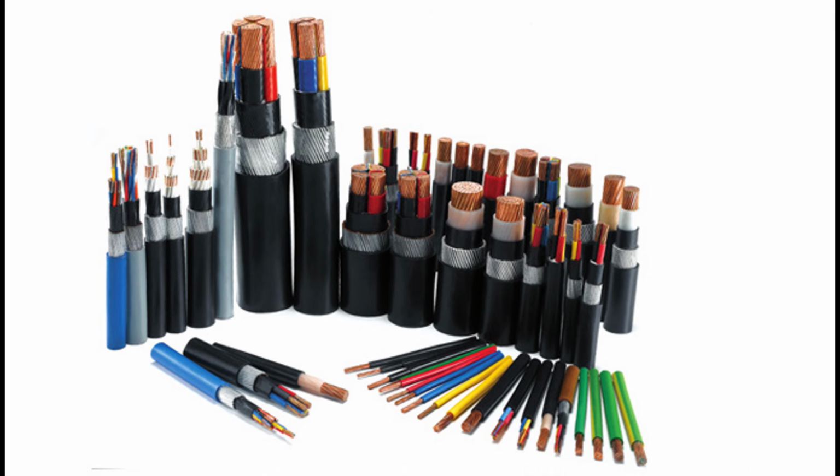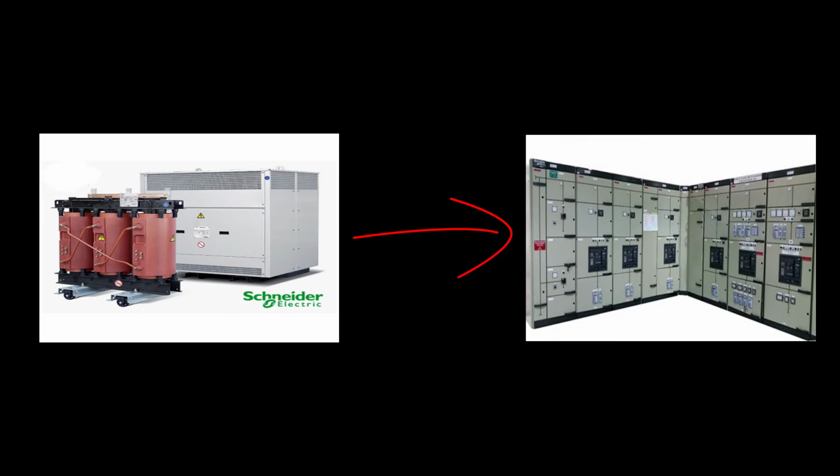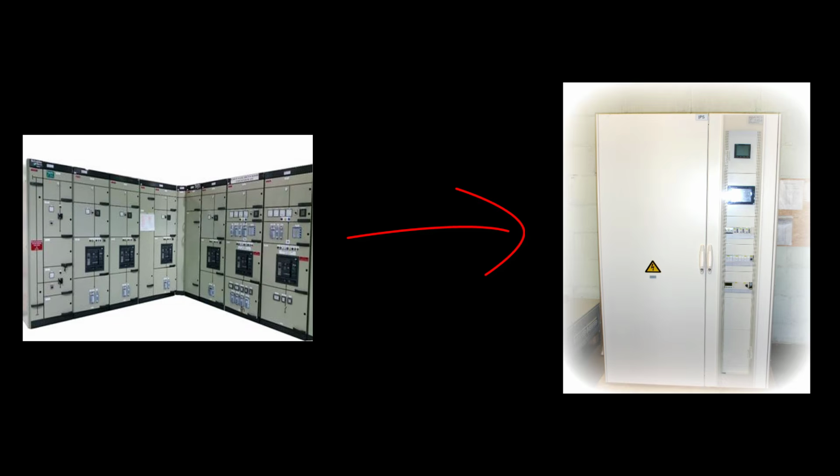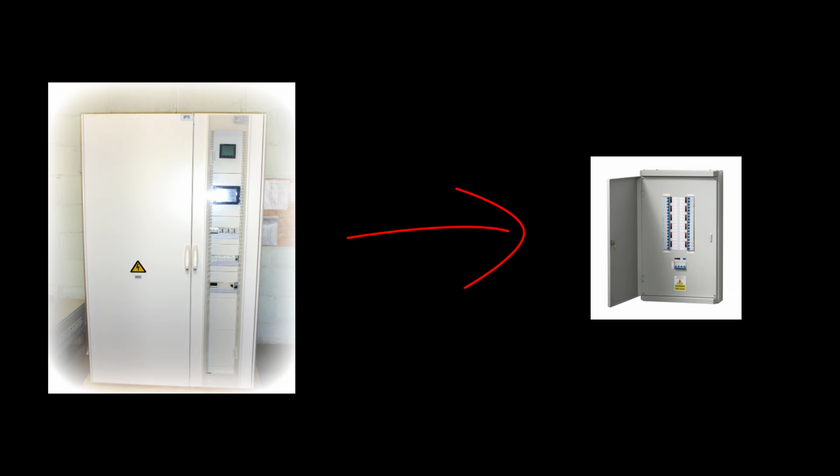The perforated cable trays are mainly used with low voltage cables. This is to carry these cables from the source till the load. For example, these cables are installed from a transformer to NDB, or from NDB to SMDB, or from SMDB to a DB, and so on.